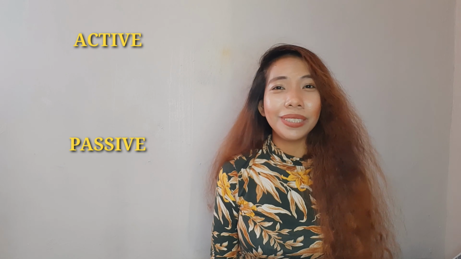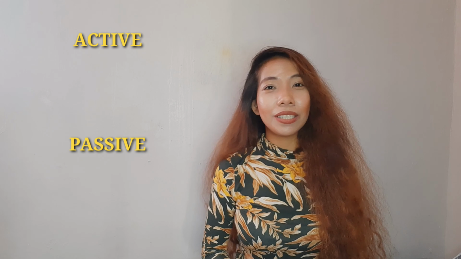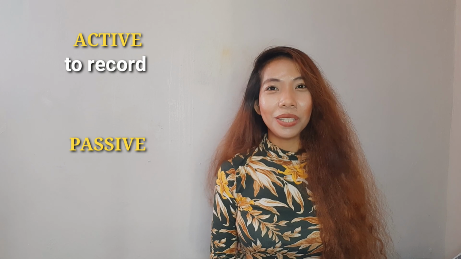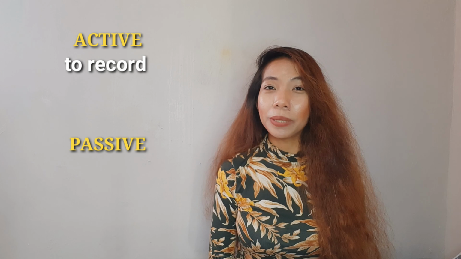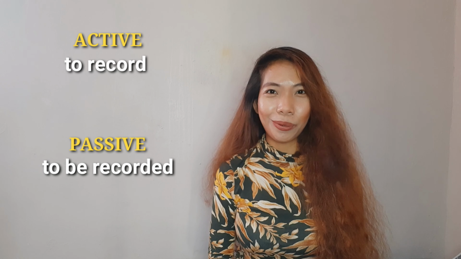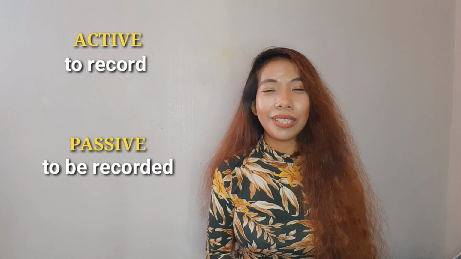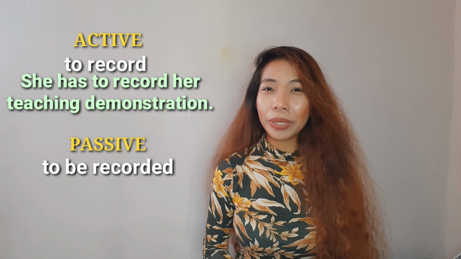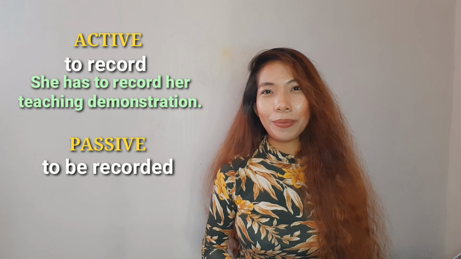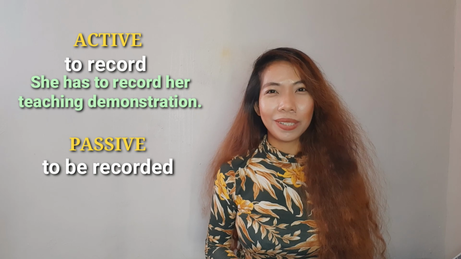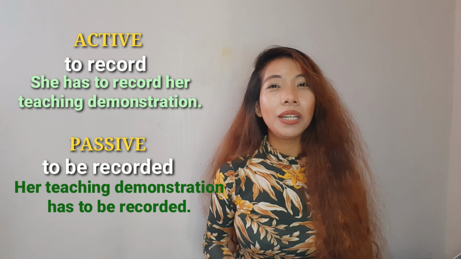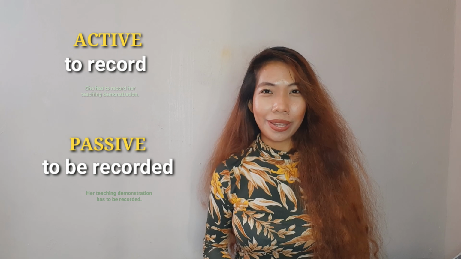Now, what if we have an infinitive there? An infinitive means to plus the base form of the verb, just like this, to record. If we have an infinitive there, just insert be, then write the main verb in its past participle form. So from to record, now we have to be recorded. She has to record her teaching demonstration. Changing this into passive voice, we have her teaching demonstration has to be recorded.